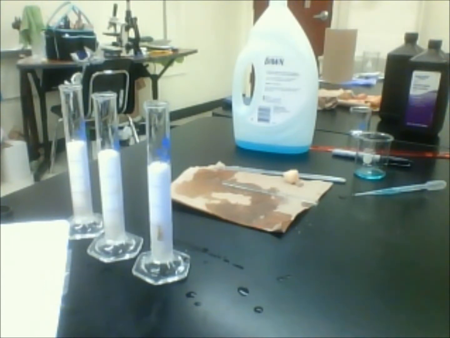And what I've noticed with the one that's in eighths, it's about caught up with the other ones already. Okay, so again, I said that one should be happening a lot faster because we've increased the surface area to volume ratio by reducing the size of the potato.